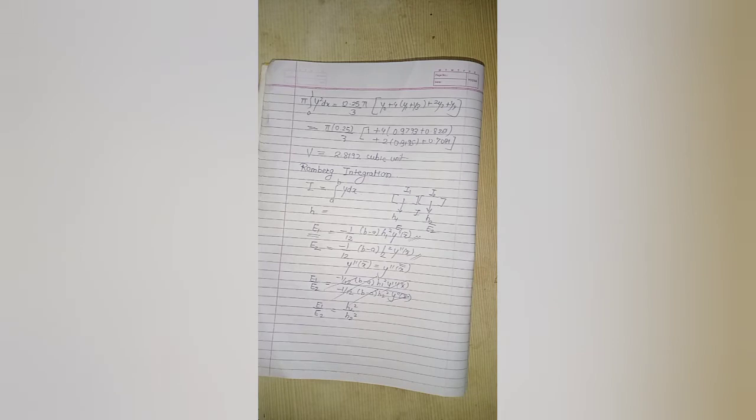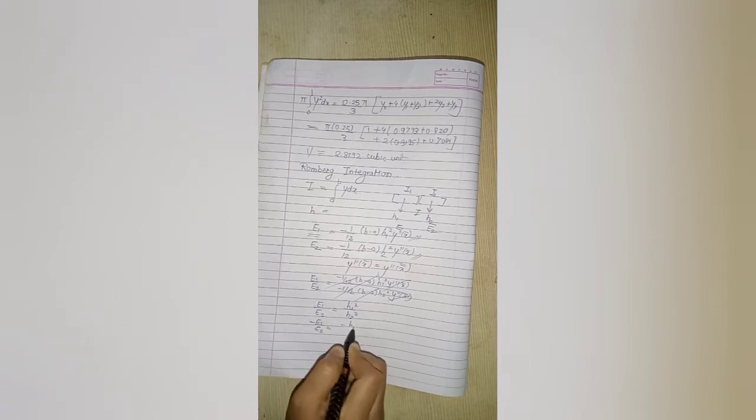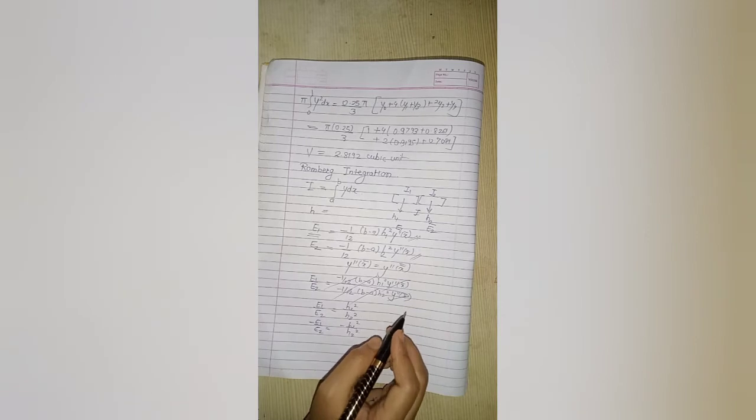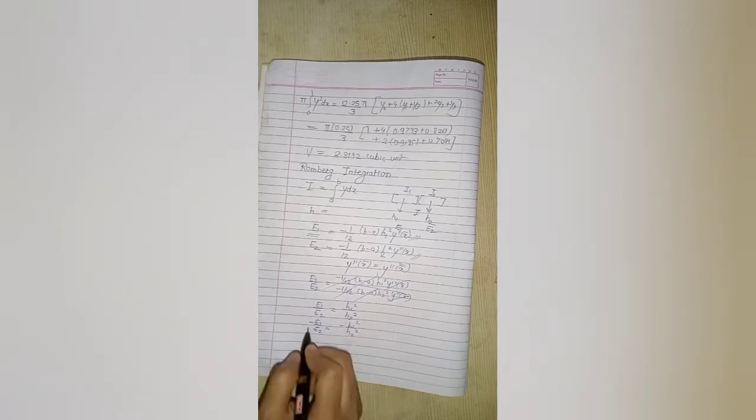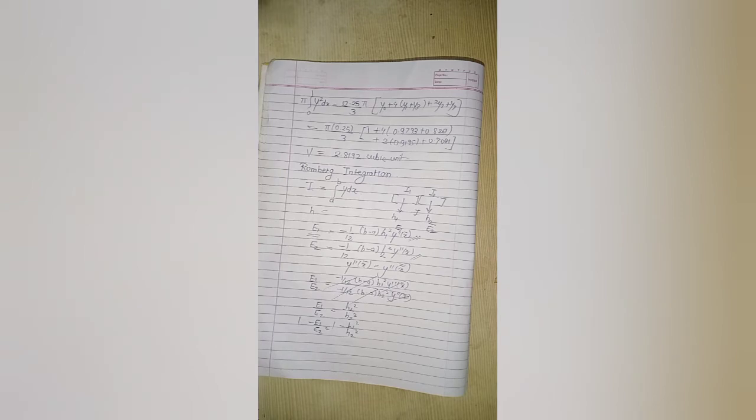So now multiplying it by -1, you'll get minus E1 upon E2 equals minus h1 square upon h2 square, and adding 1 to both sides, you'll get 1 minus E1 upon E2 equals 1 minus h1 square upon h2 square.